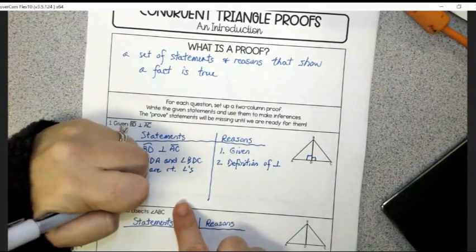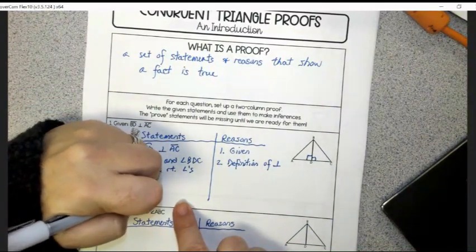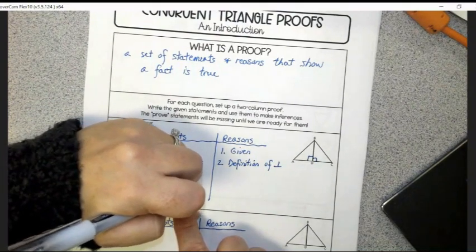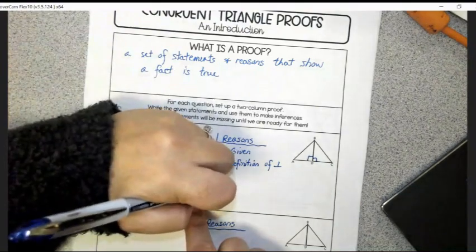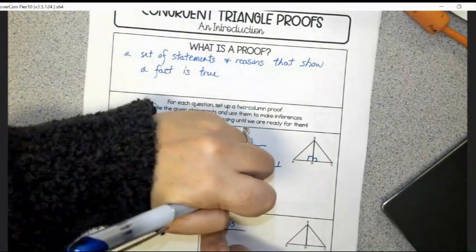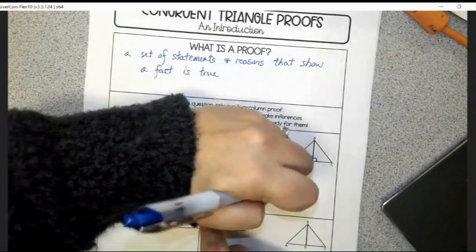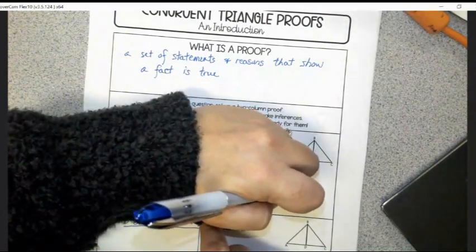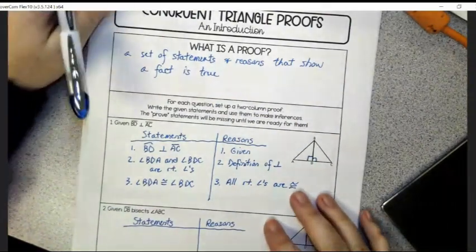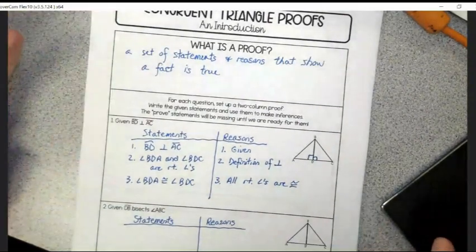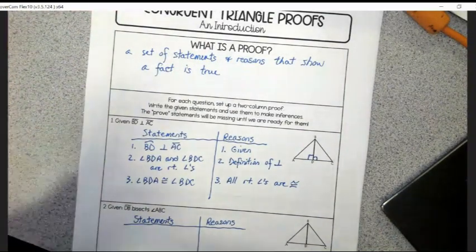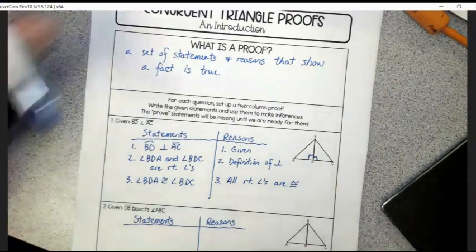So angle BDA is congruent to angle BDC, and the reason is that all right angles are congruent. That was a theorem that we learned way back in the day. Okay, and that's all that I can tell from the given information. I don't know what they wanted me to prove. These look like congruent triangle proofs, but there's nothing I needed to prove.